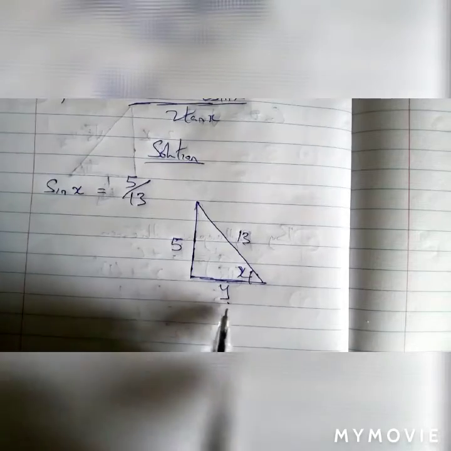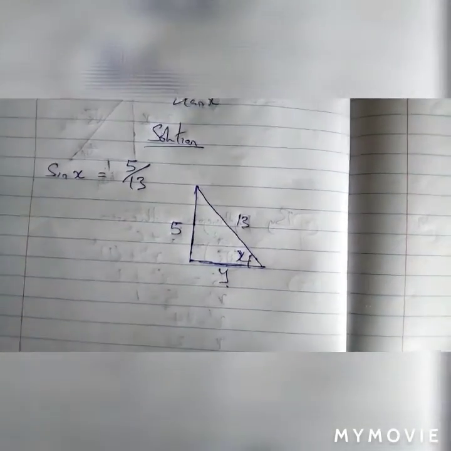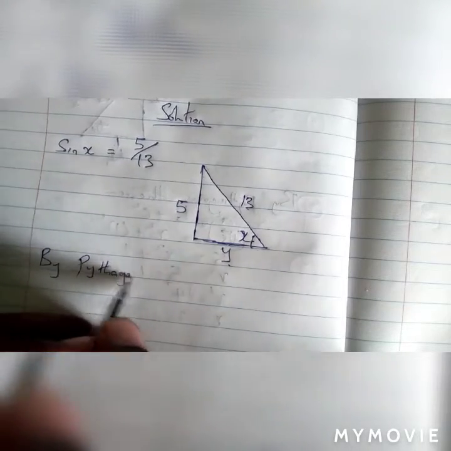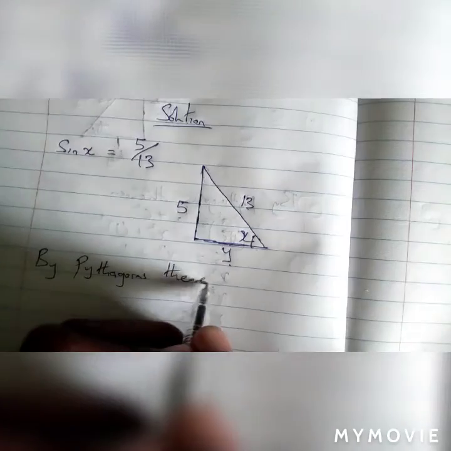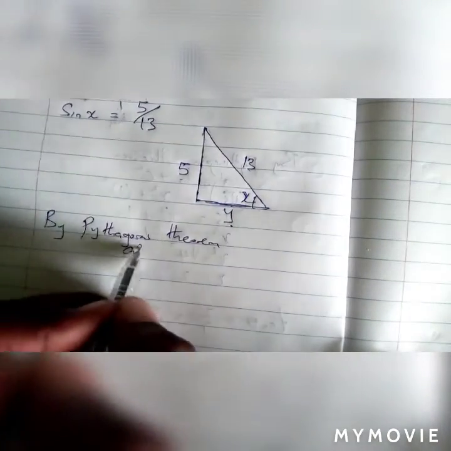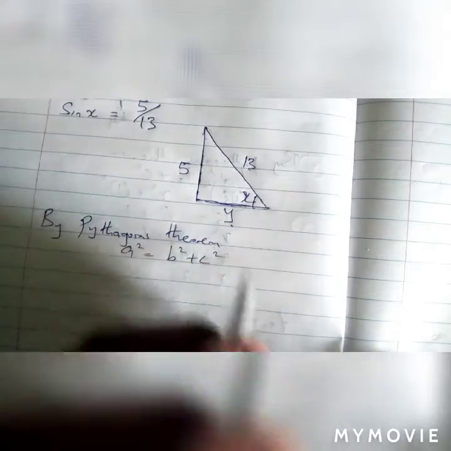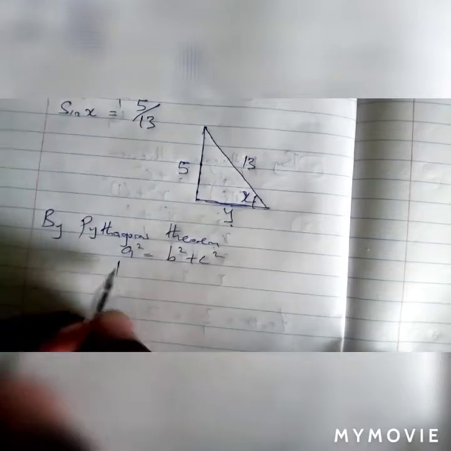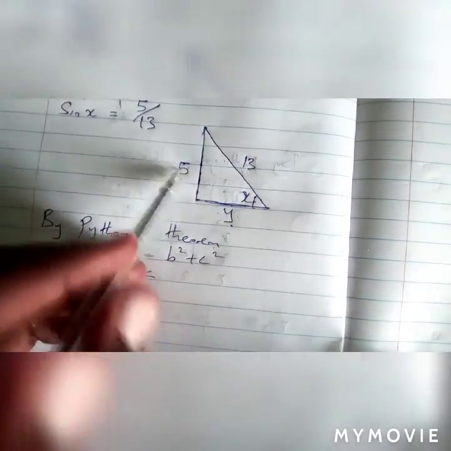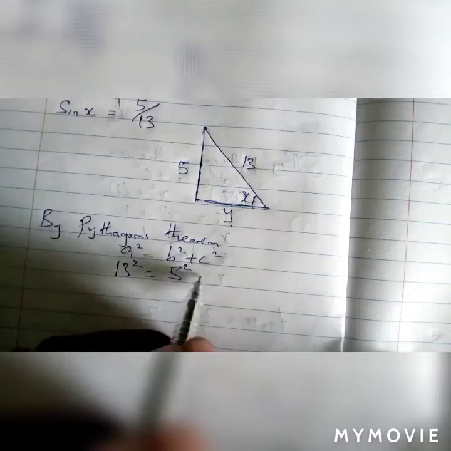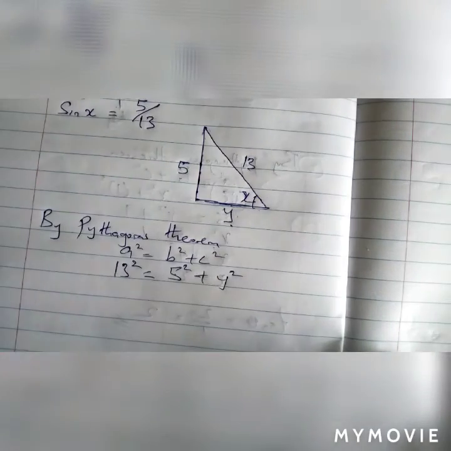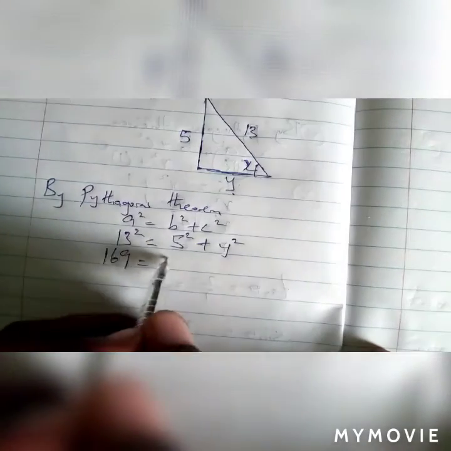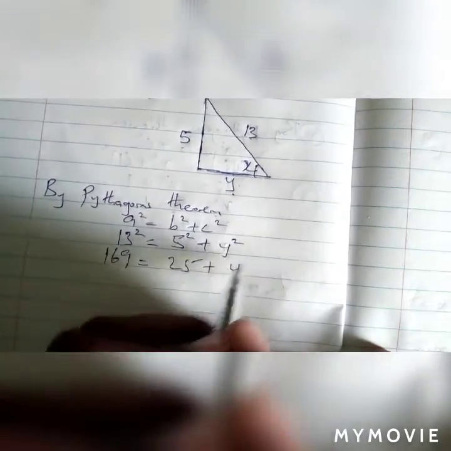We get this side by applying the Pythagoras theorem. The square on the hypotenuse side is equal to the sum of the squares on the other two sides. So 13 squared is equal to 5 squared plus y squared. 169 equals 25 plus y squared.